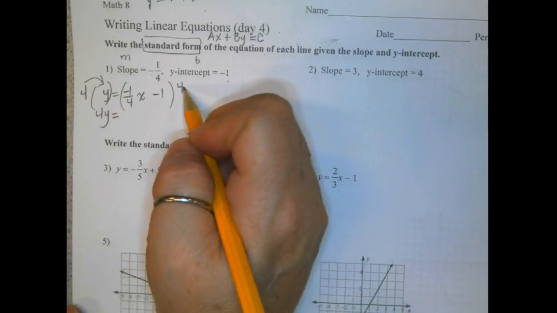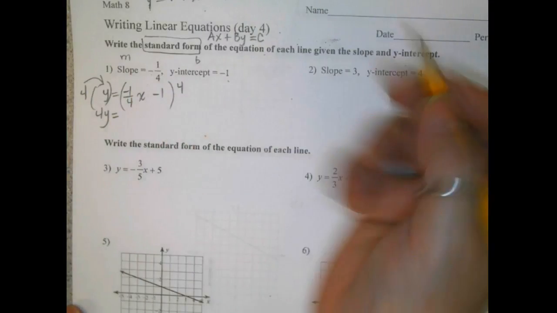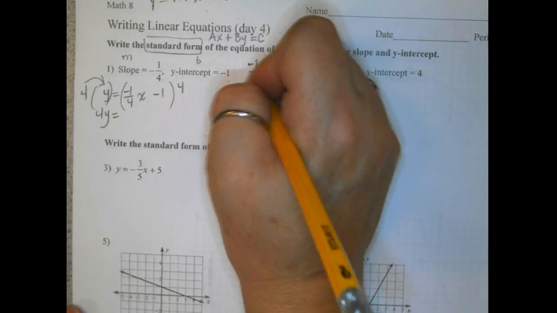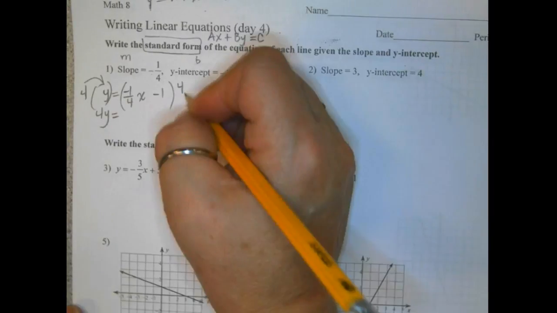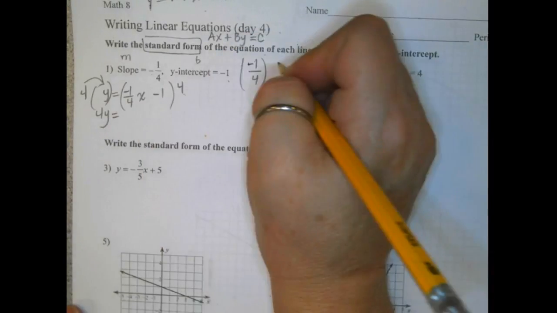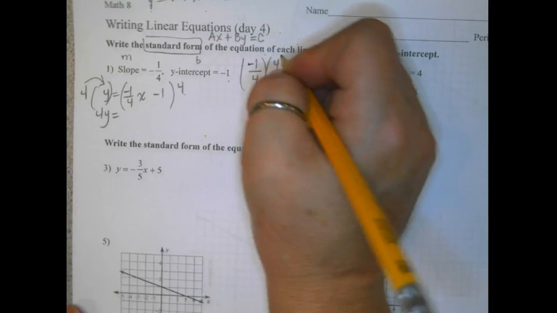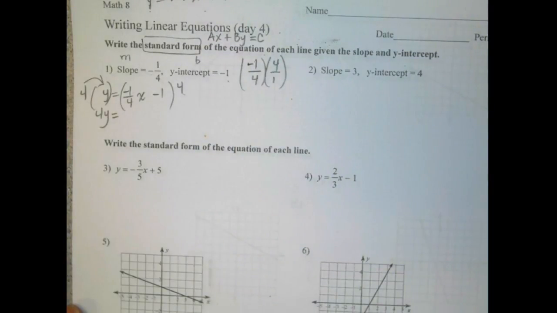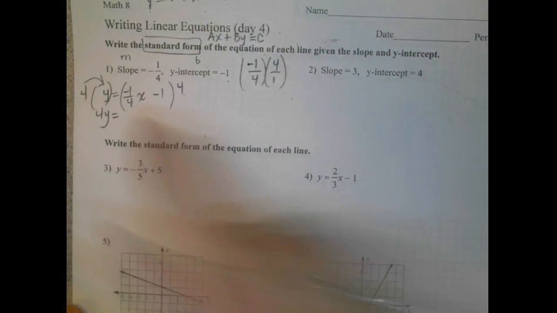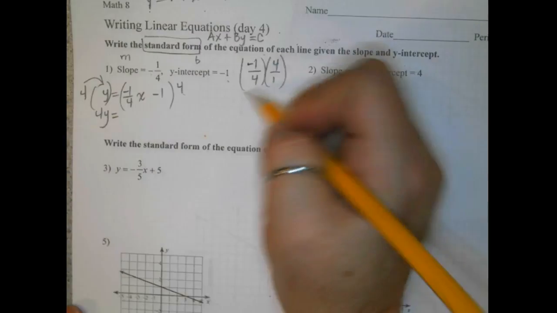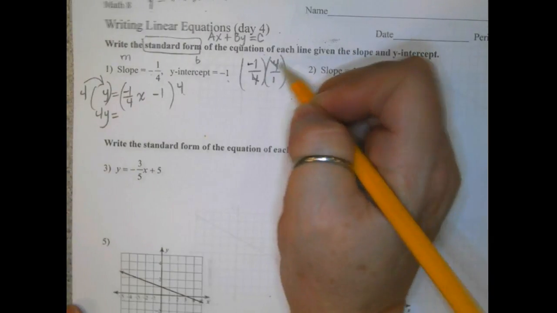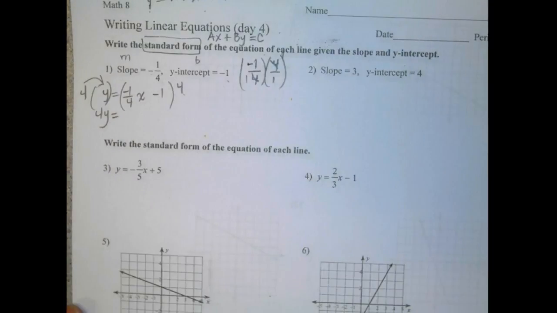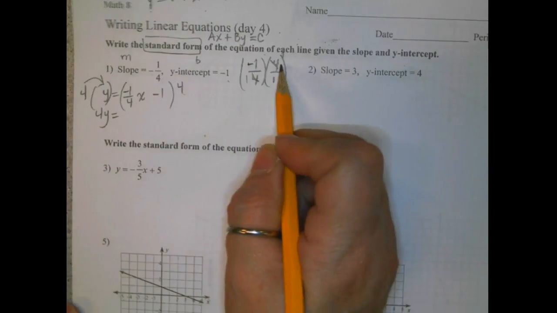When I multiply this times this, I'm going to do it off to the side. I have a negative 1 over 4, and I'm going to multiply it by 4. I'm going to turn my 4 into a fraction. Let me show you why it eliminates. I can do some cross-canceling. 4 goes into 4 one time. So now I have negative 1 times 1 becomes what?